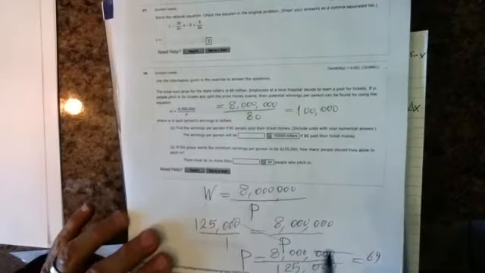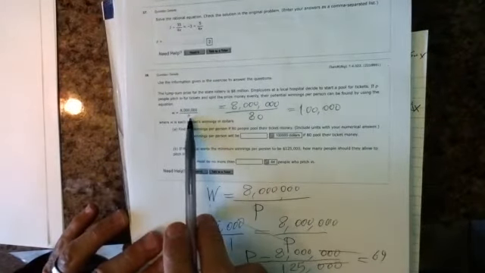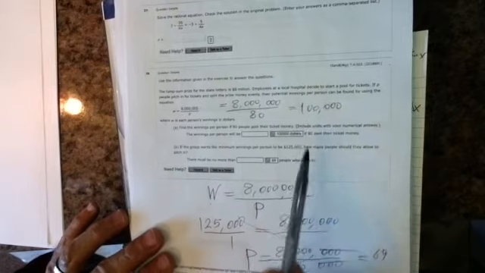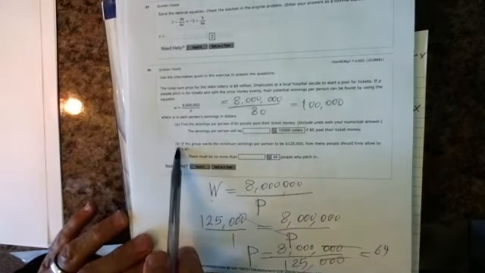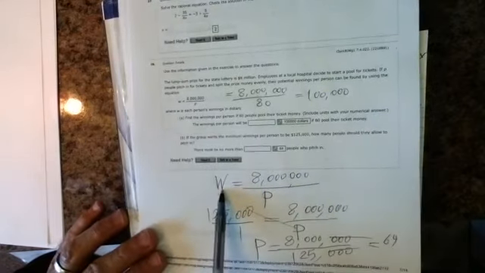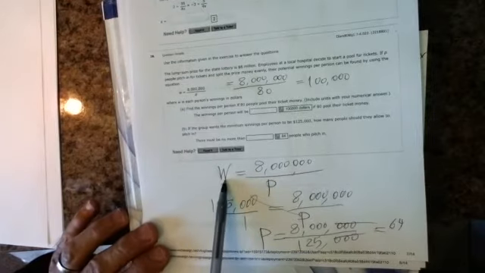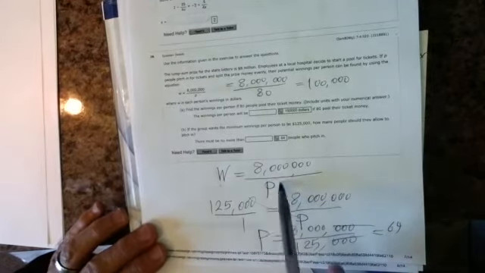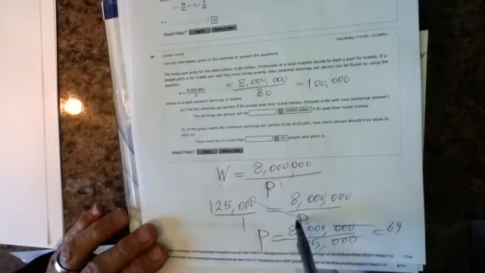So in this problem, part one, the variable P is given. In the second part, part B, the W is given. In case W is given and they ask you to find the P, all you need to do is swap these two. Put the P here, 125 in the denominator, okay?